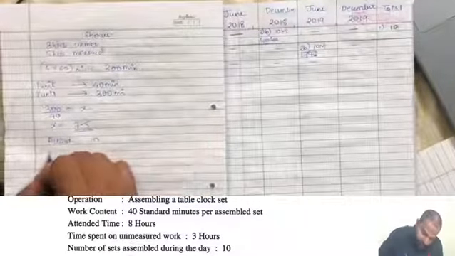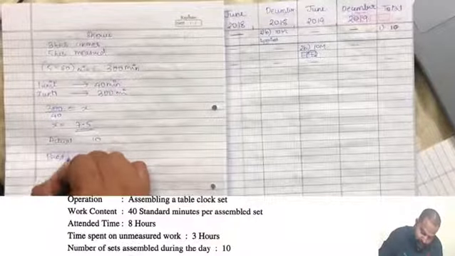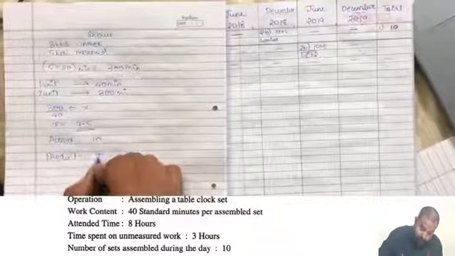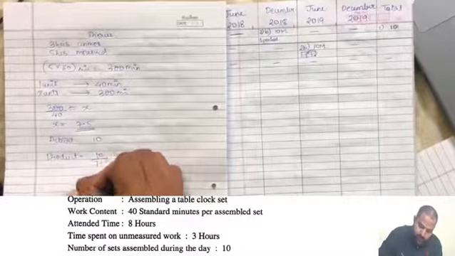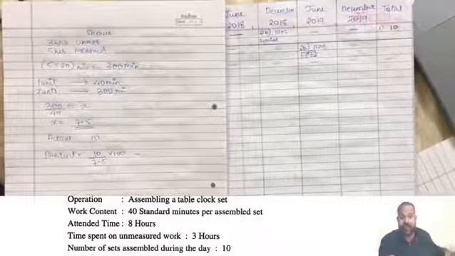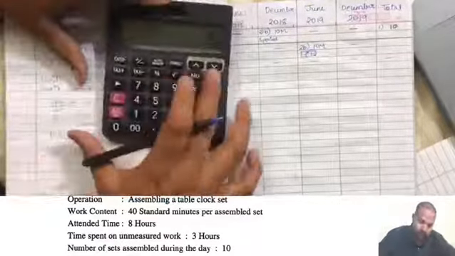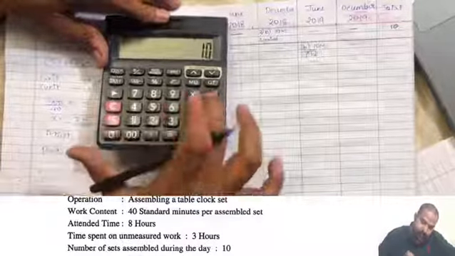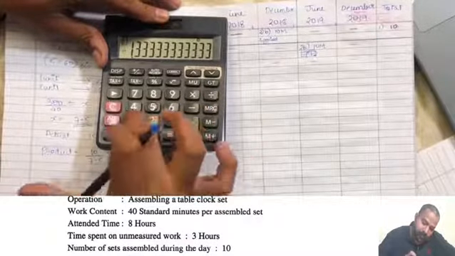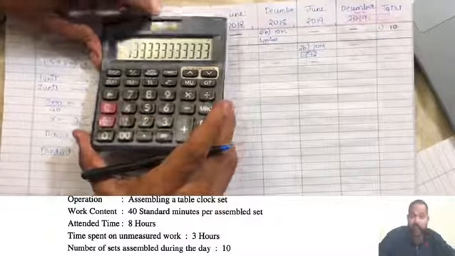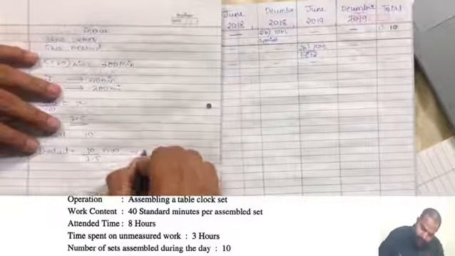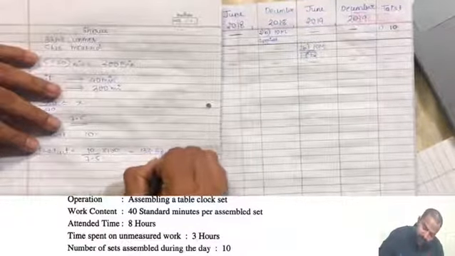So productivity, if you ask me, is you are very good. So it is 10 by 7.5 into 100, which is 133.3333%.